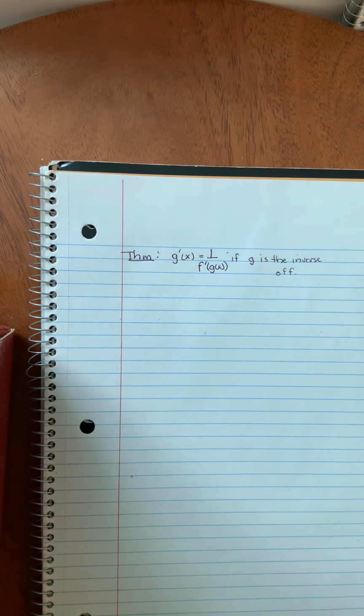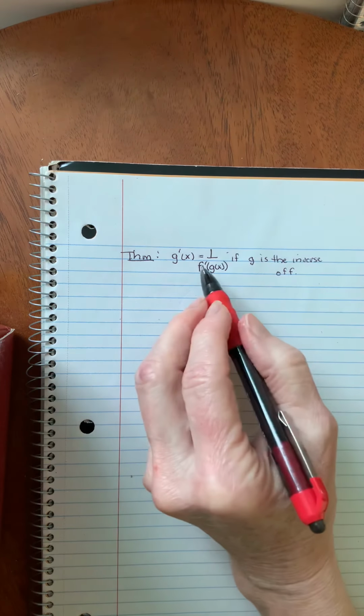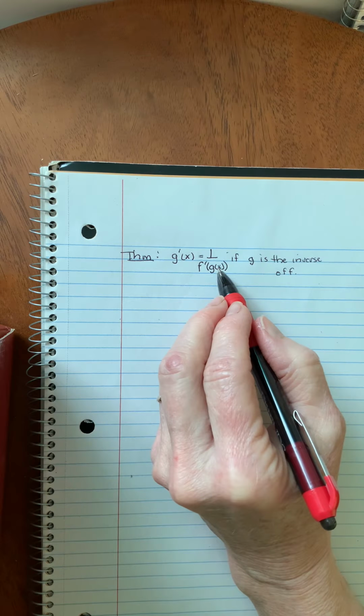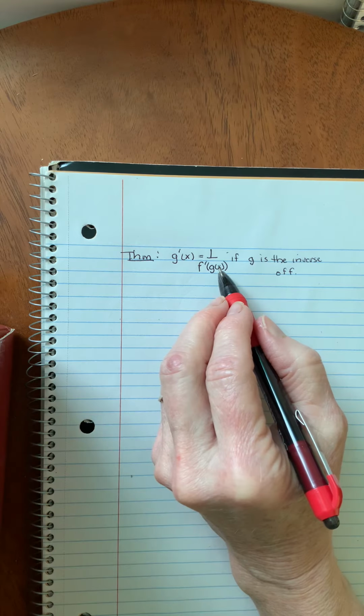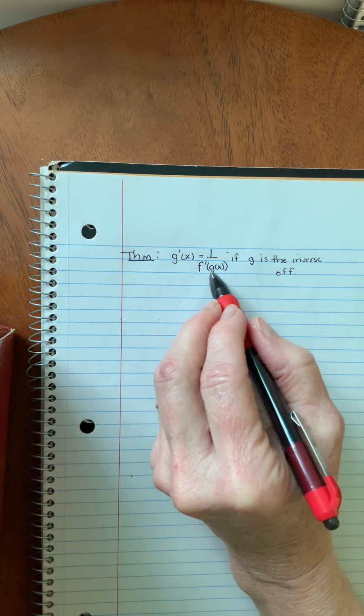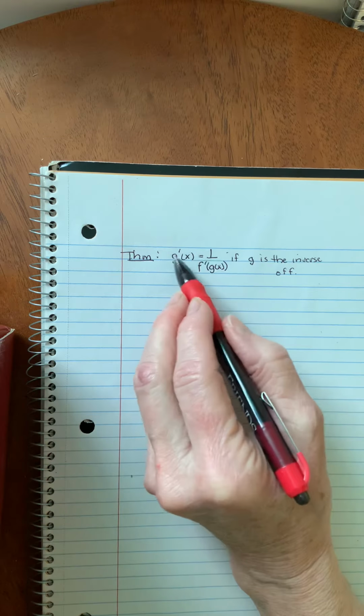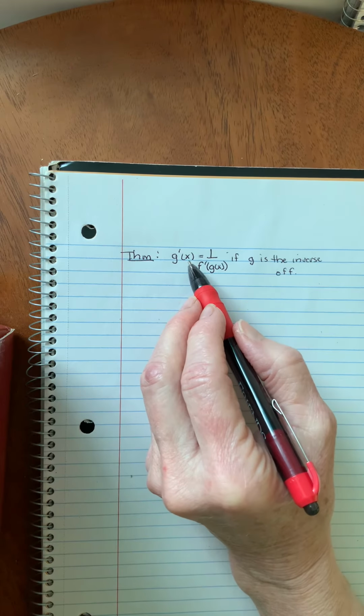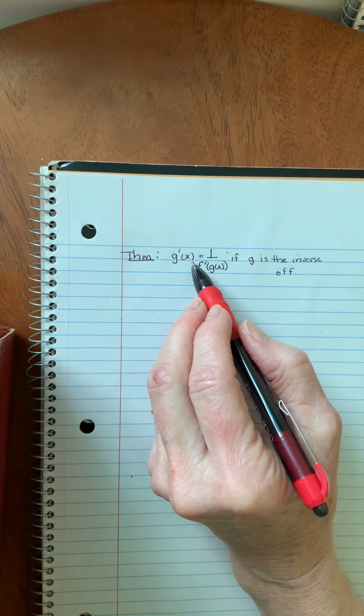Now that's kind of wild looking. What it's basically saying is that you've got to do composition, and you really don't have to find the derivative, let me tell you that, of the inverse function.